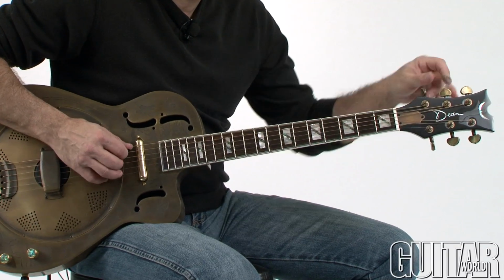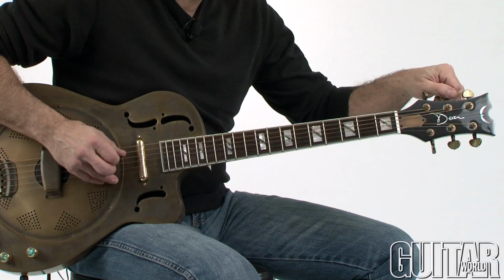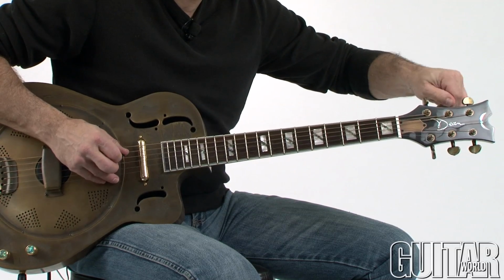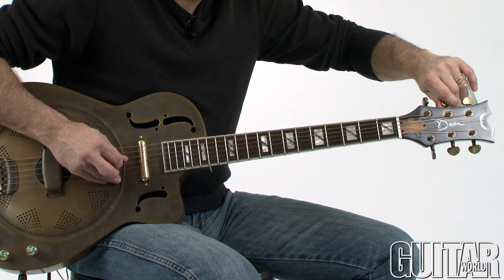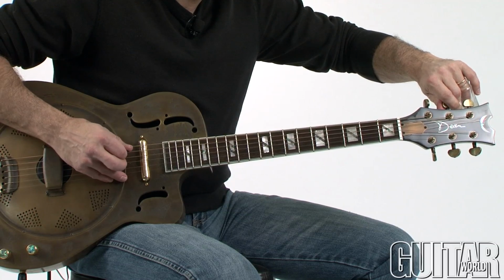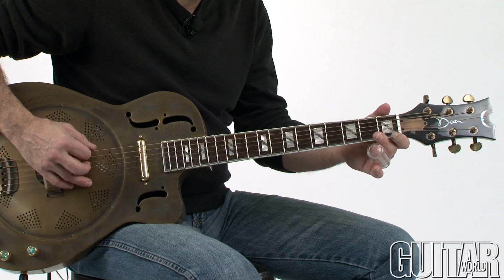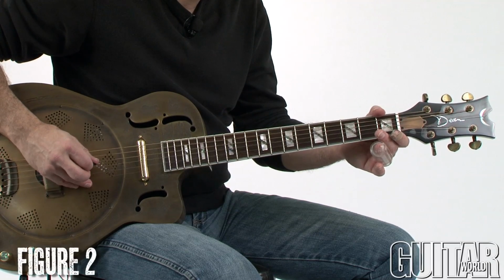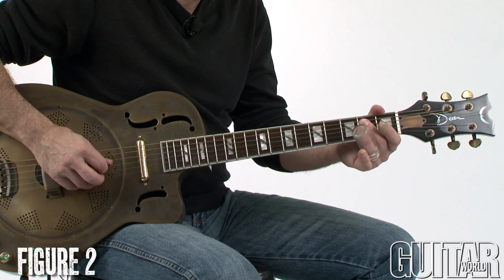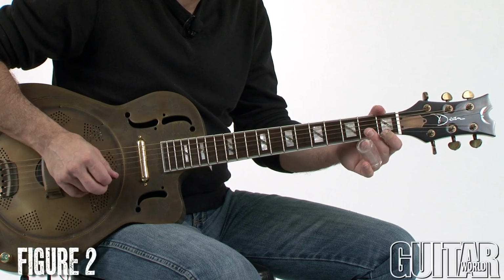The only thing we have to change here is the G has to go up to A. So now the tuning is D, A, D, F sharp, A, D.